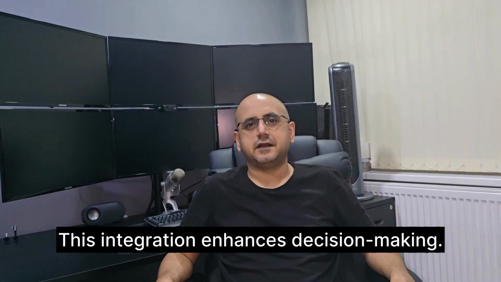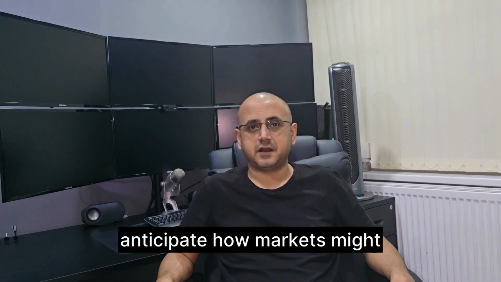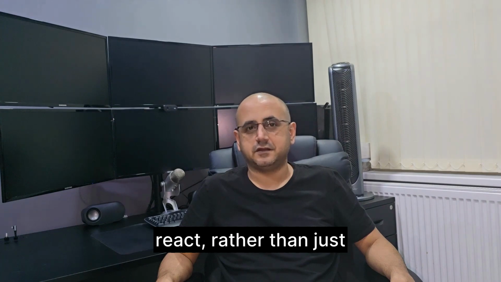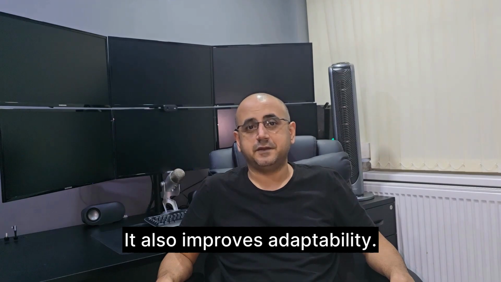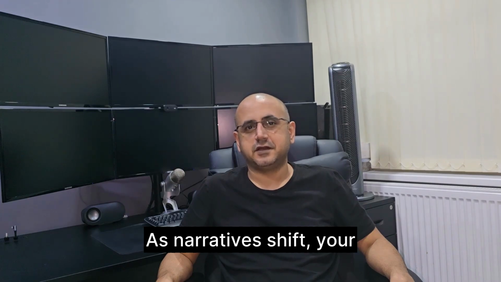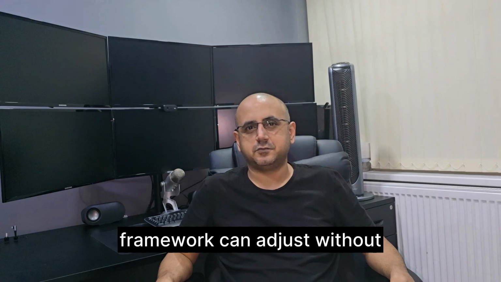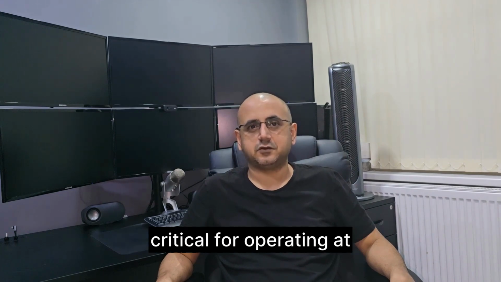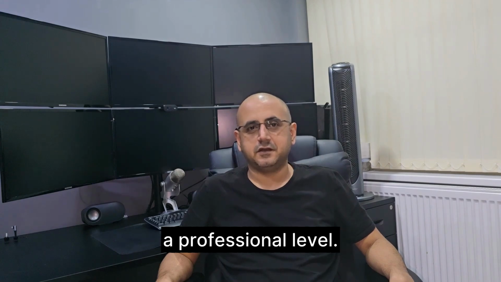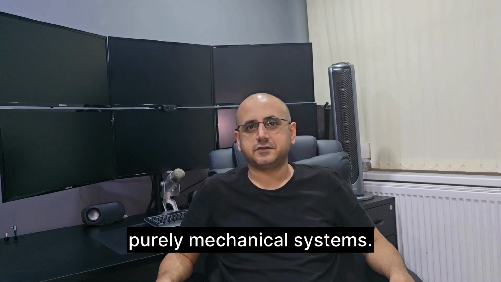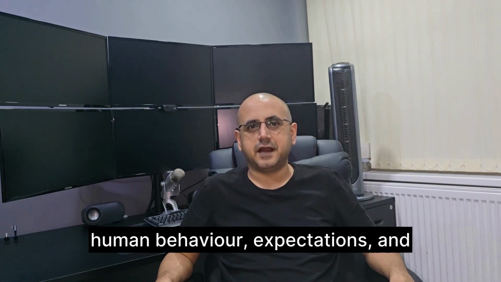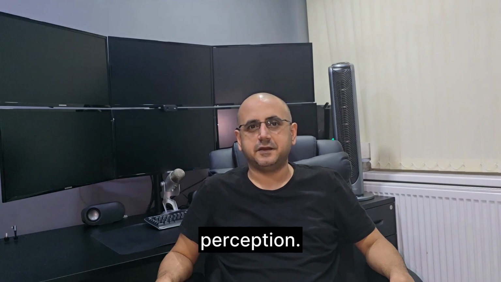This integration enhances decision making. It allows you to anticipate how markets might react, rather than just observing what has already happened. It also improves adaptability. As narratives shift, your framework can adjust without abandoning its structure. Understanding this interplay is critical for operating at a professional level. Because markets are not purely mechanical systems, they are driven by human behavior, expectations, and perception.